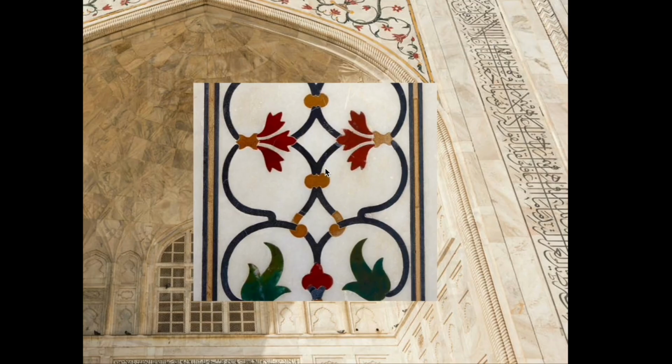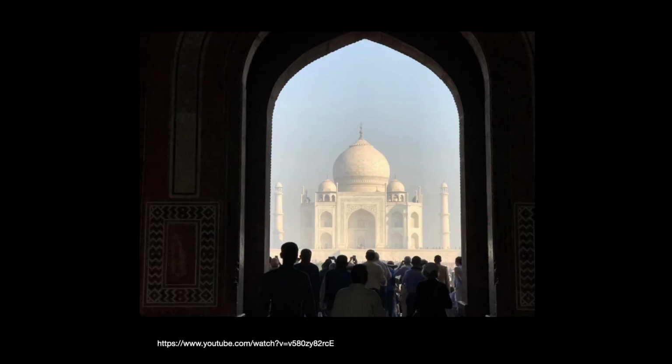When you look up close, you can see that there's all sorts of inlay in the stone, which is called pietra dura. It's borrowed from the Italians. It has precious and semi-precious stones: lapis lazuli from Afghanistan, emeralds from South America, amethyst from Persia, turquoise, agate, coral, among all others, inlaid. It's an incredible feat of engineering, has many, many tourists, and there's also a video to watch on its history if you want to know more. The masterpiece of symmetrical beauty.